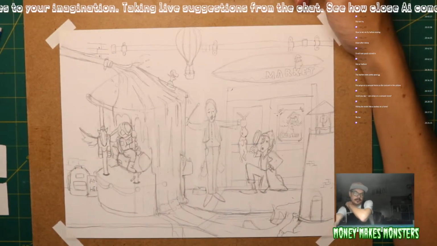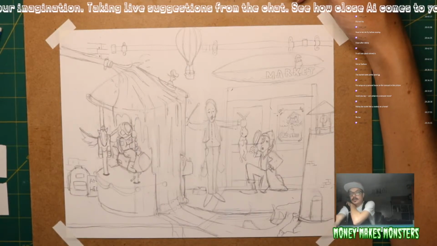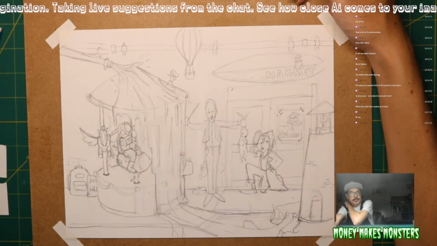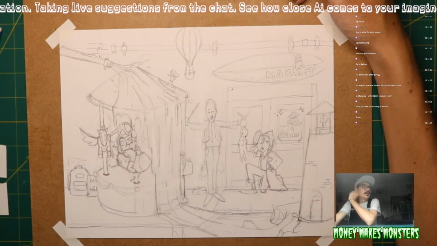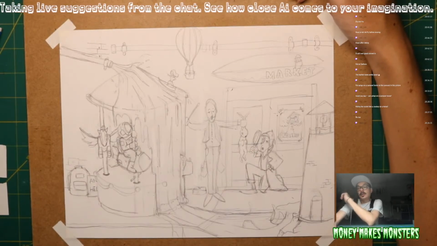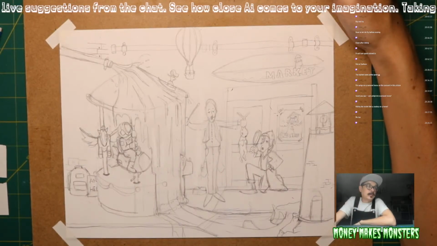Could be a sushi supermarket or something. Super sushi supermarket. Whoa, that's hard to say. Super sushi supermarket. Super sushi superstore. That would be a better one.